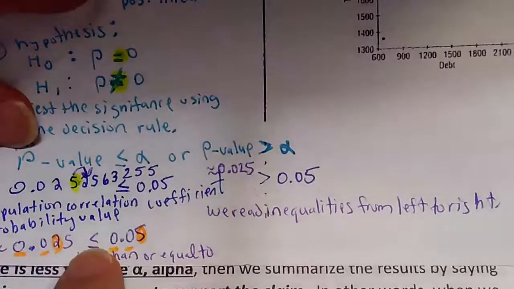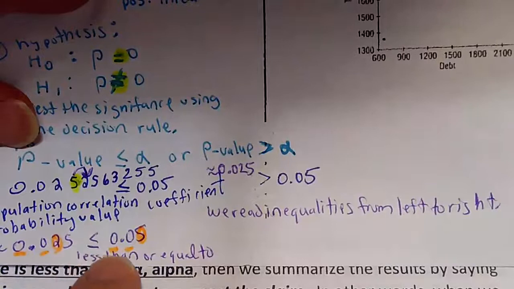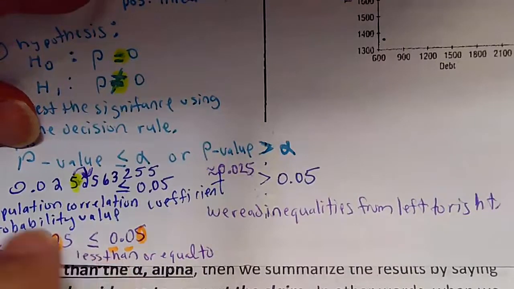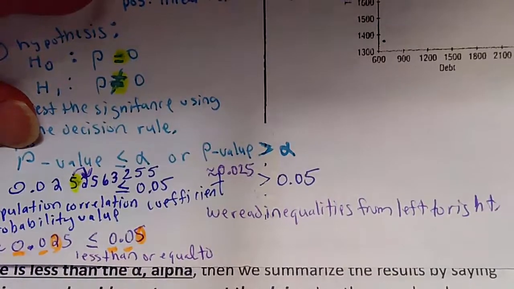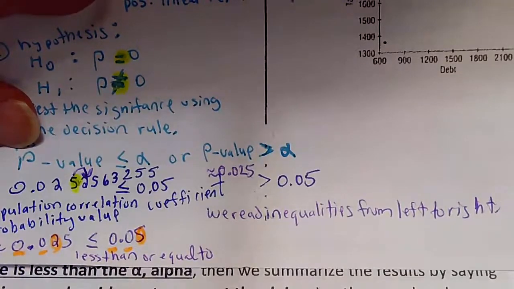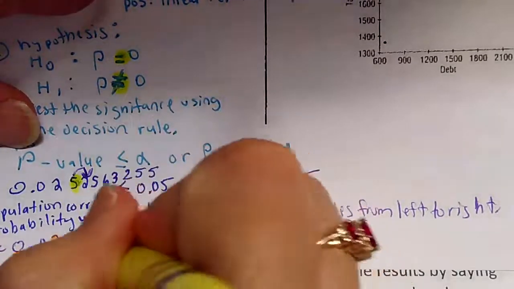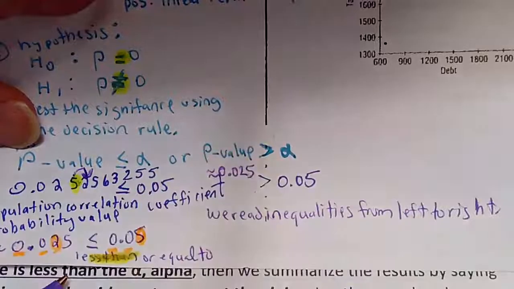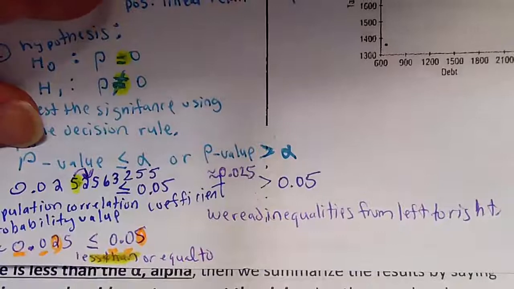So all you need is 1. It's less than or equal to. All you need is 1 for it to be true. So the one that's true is that it's less than. 2 is less than 5. 2 is less than 5. So that means this one's true then. Okay.